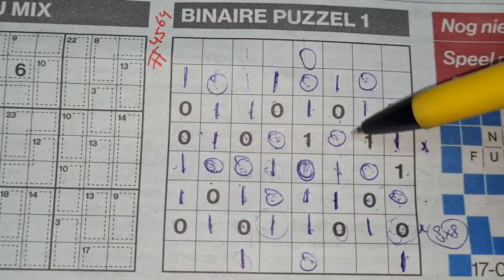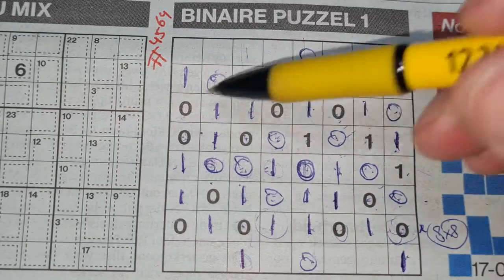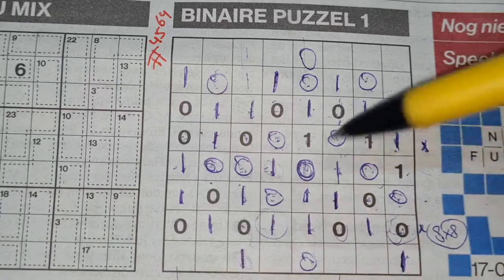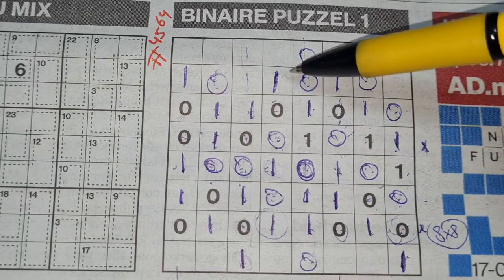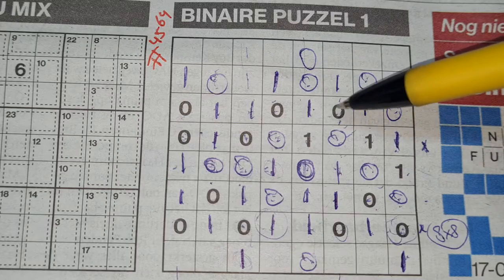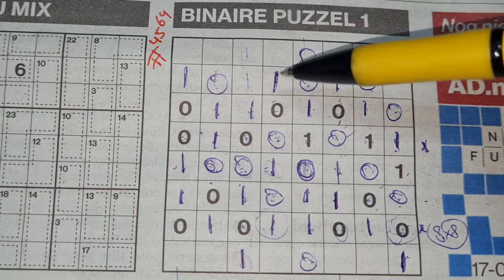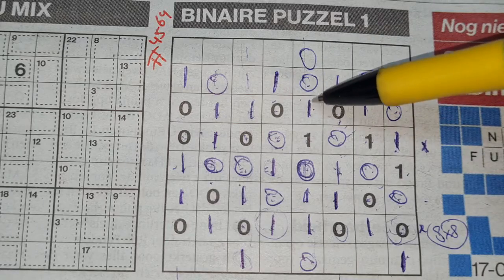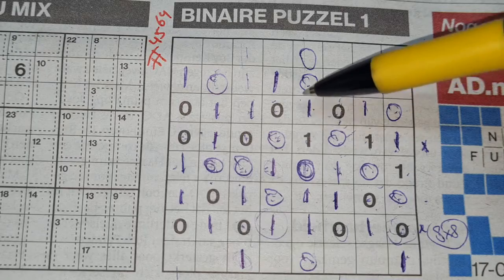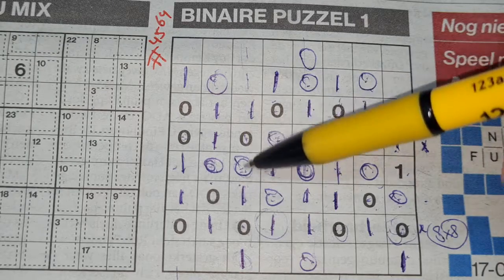This column is almost the same as that column. Okay, so this, that one, but also, do we have a double 0 here?